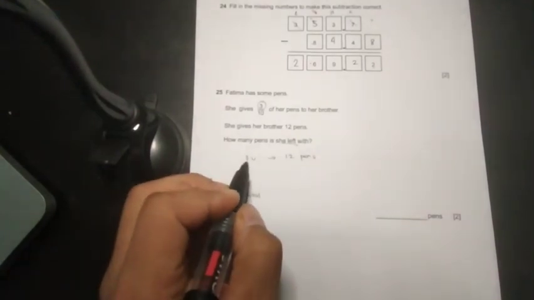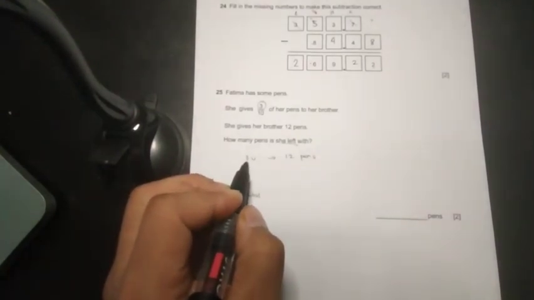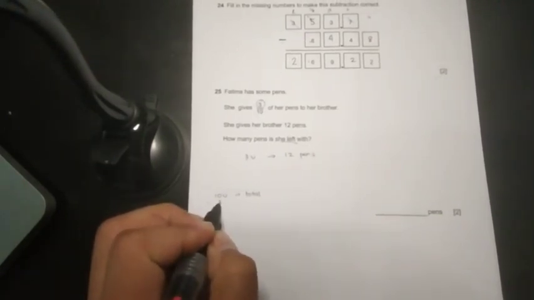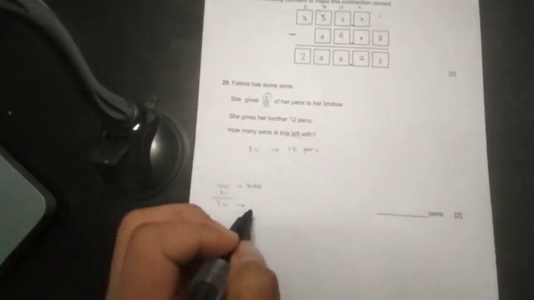Now, we are going to look for the leftover. So, 3 units is the one that was given to the brother. The total is 10. Then that means 10 units minus 3 units will give us 7 units, which tells us that the 7 units is the leftover items.